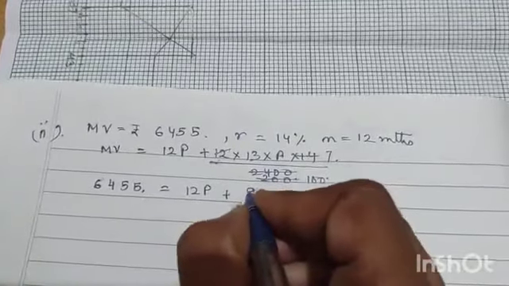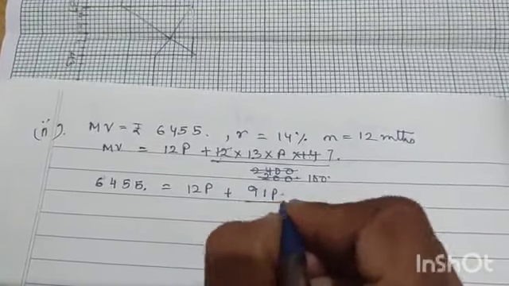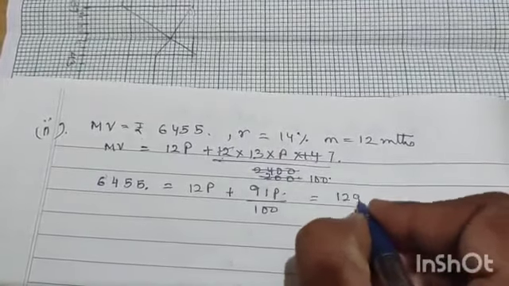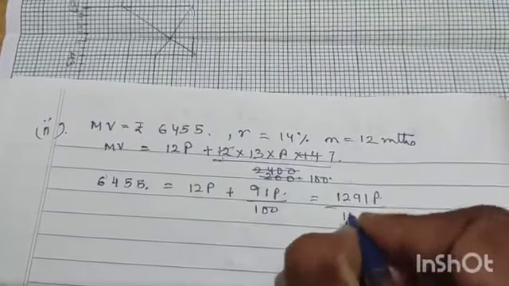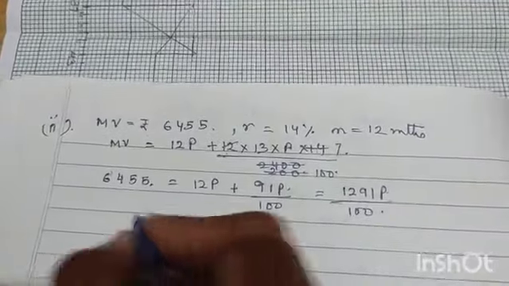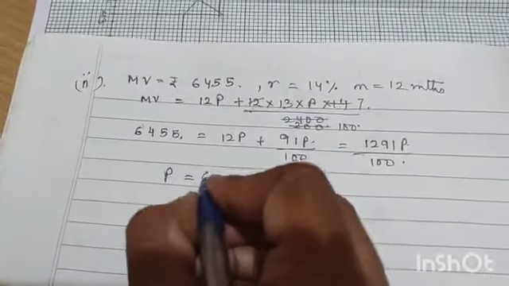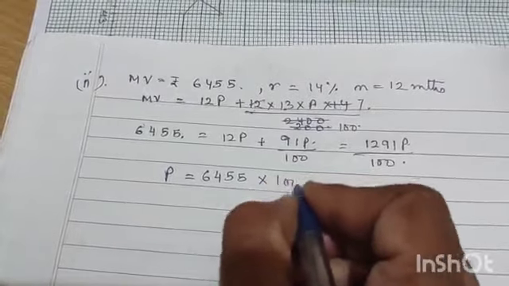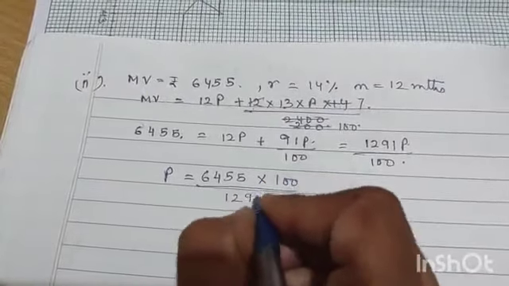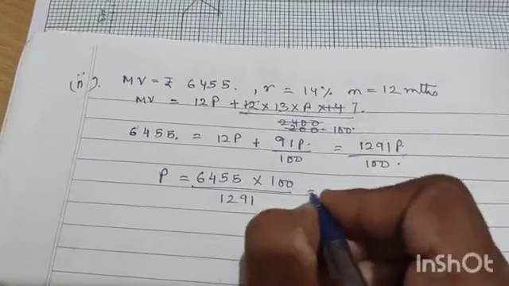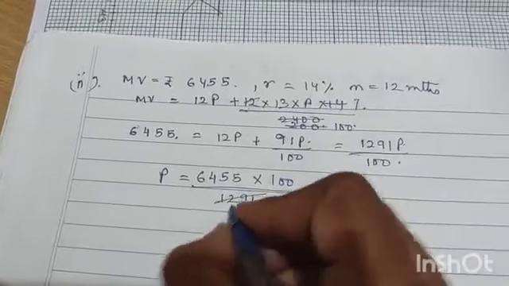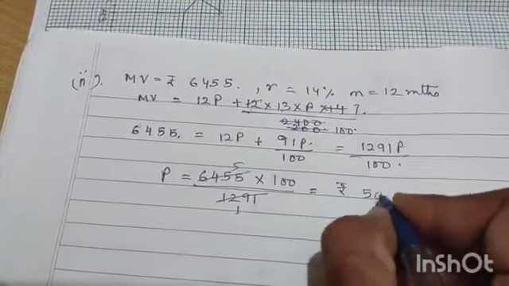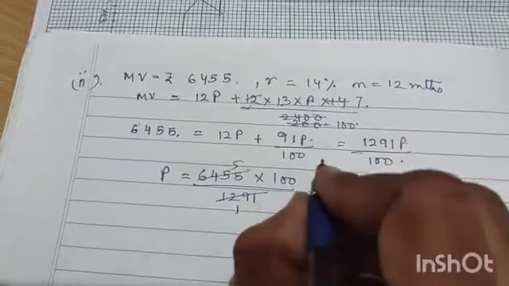So we get here 91P by 100, which on taking the LCM and all we get 1291P by 100. So P is equal to 6455 into 100 by 1291, which on simplifying we get rupees 500 to be the monthly installment.